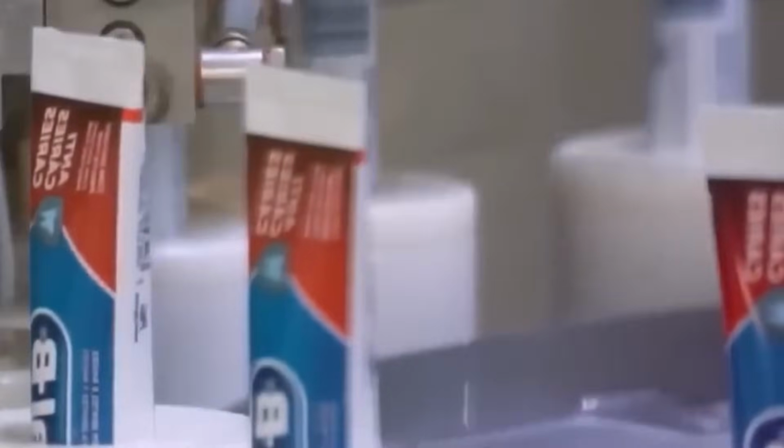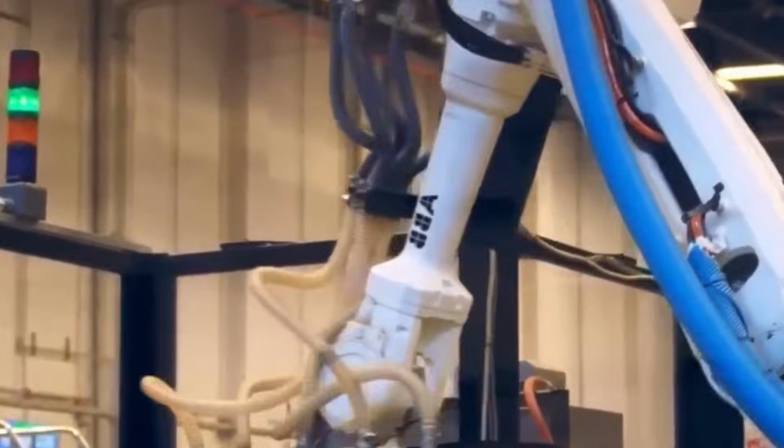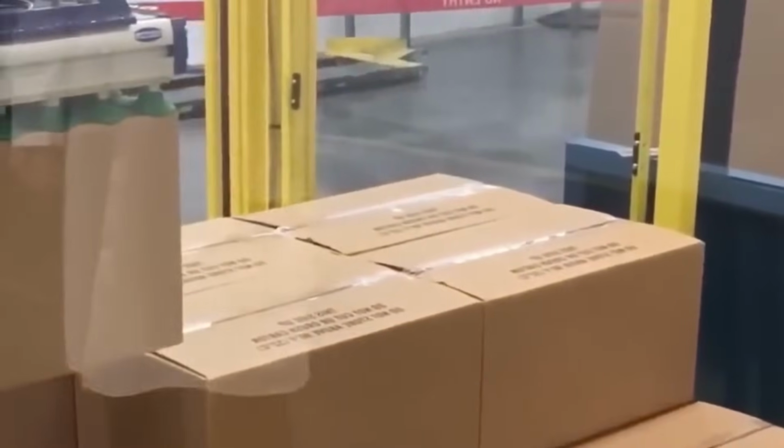Volumetric filling pumps dispense the product in quantities typically ranging from 75 ml to 150 ml. Fill weight is controlled to plus or minus 1% using servo-driven piston pumps or mass flow metering systems. Immediately after filling, the tube passes to the sealing station.